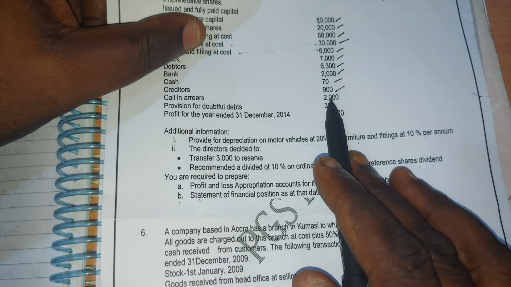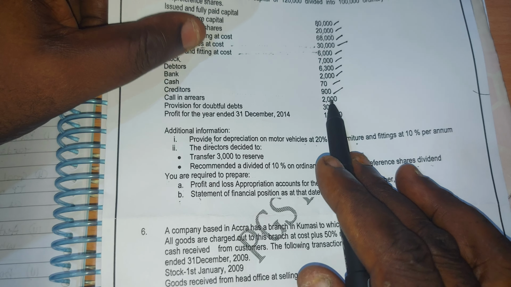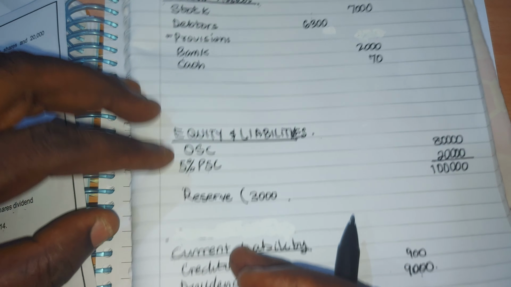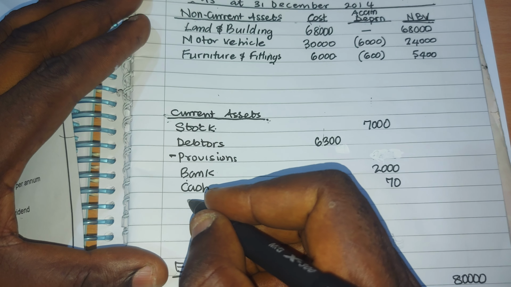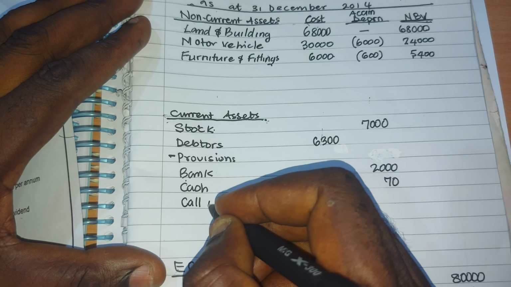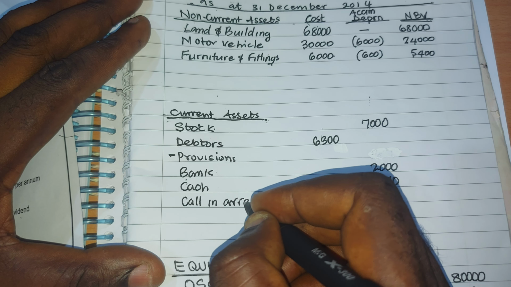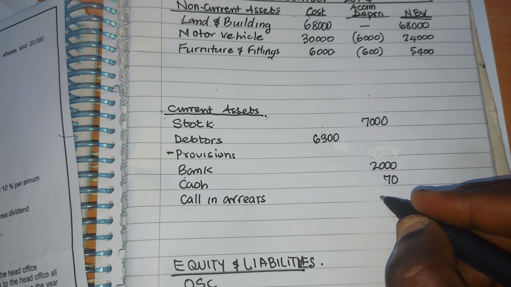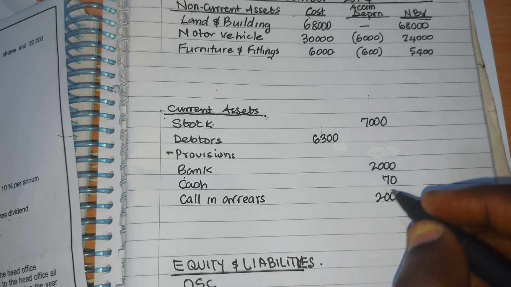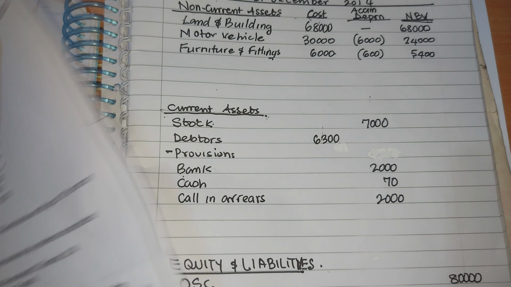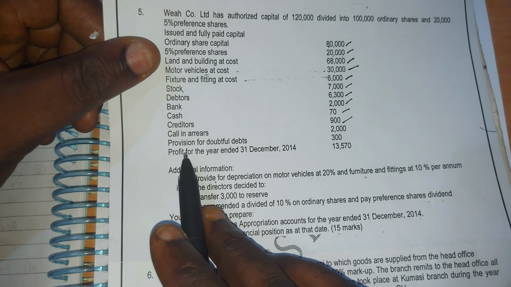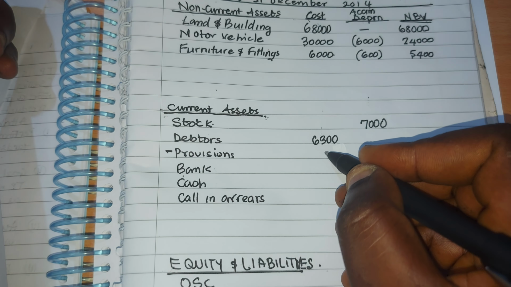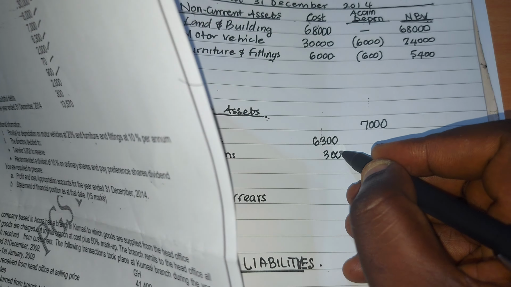Then you have call in arrears. Call in arrears is a current asset. That is the director or the shareholders have not paid. So we have call in arrears. Arrears is 2,000. Then lastly, we have provision for doubtful debt. Provision for doubtful debt comes here. So this one is 300.